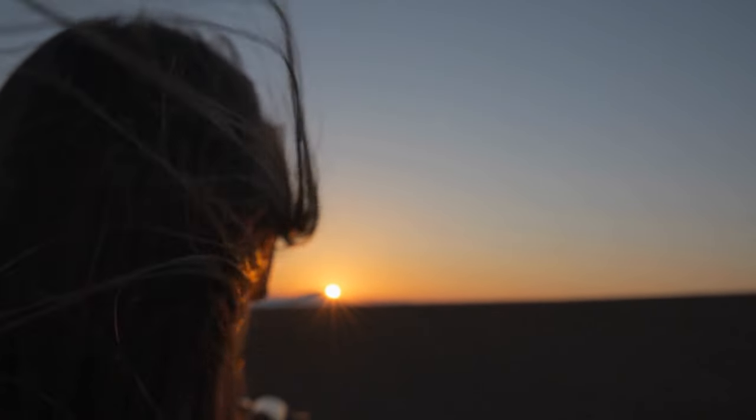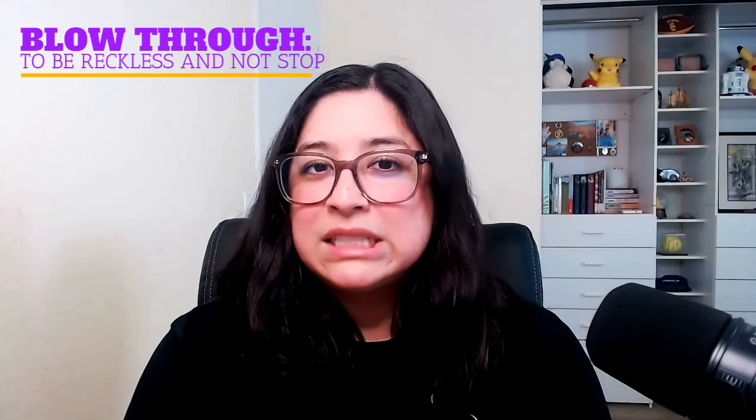If you are standing outside in the wind, your hair can move, and your hair has individual strands, so the wind can go through your hair. You can say that as well: the wind is blowing through my hair. That just means the wind is moving through your hair and your hair is kind of moving in the wind because of it.